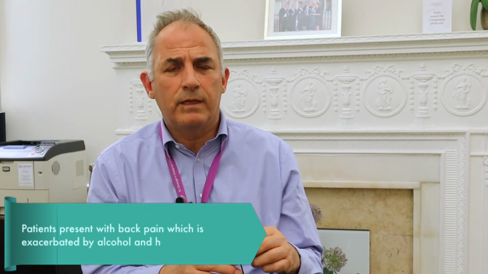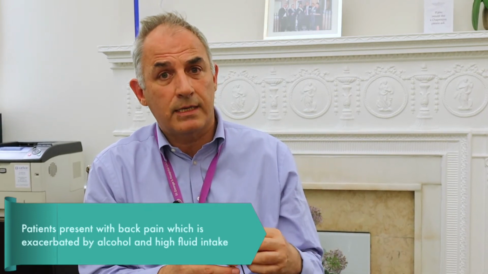join between the pelvis, which is the main part of the kidney drainage, and the ureter, the narrow tube, is obstructed. Patients present commonly with a lot of pain in the back, which can be exacerbated by alcohol or a high fluid intake. The pain can be quite awful and then usually settles within 24 hours.